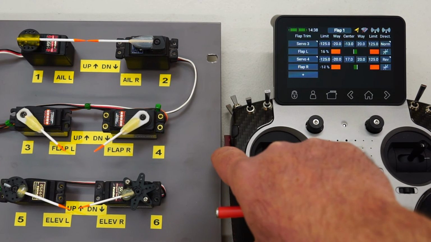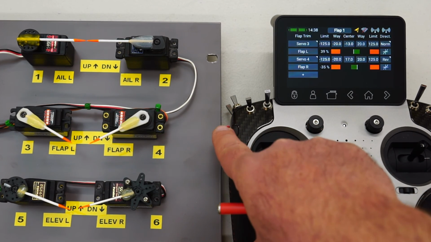I forgot to pick up on that. Like I said, my error. But there you go. Easy enough to adjust.